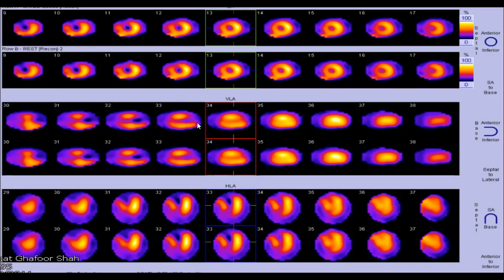segments now. So when it is 5 segments, there is a large size defect. If you compare stress and rest, there is no change. And what is the intensity? It's high severity.